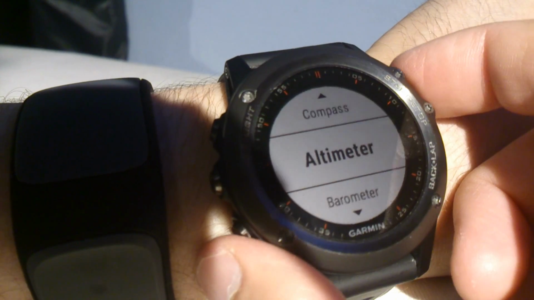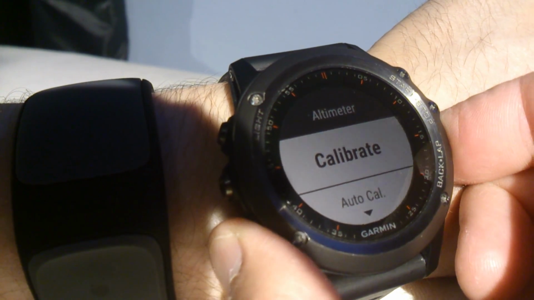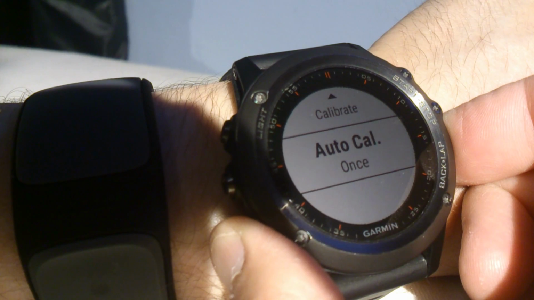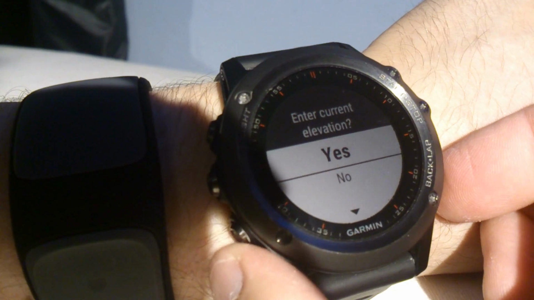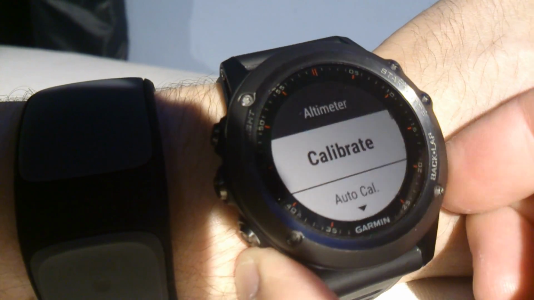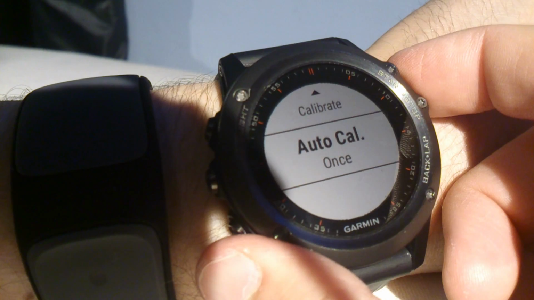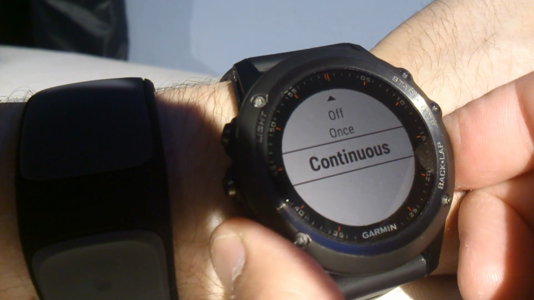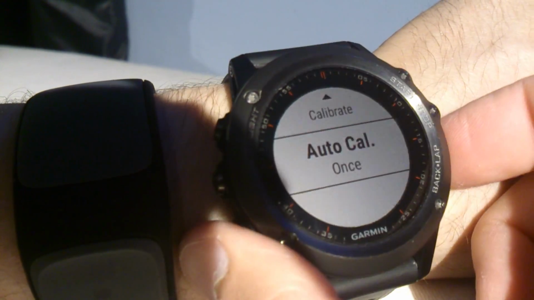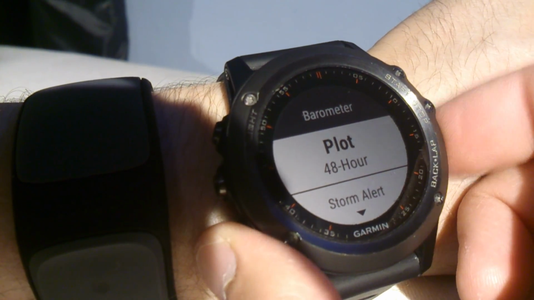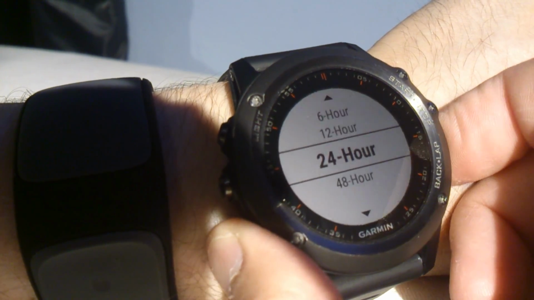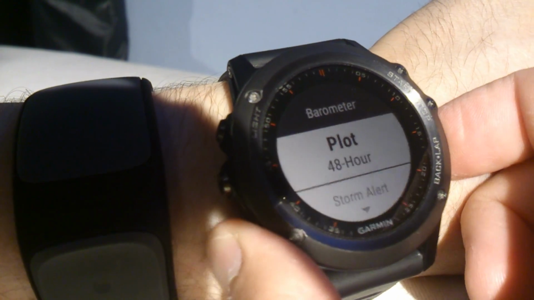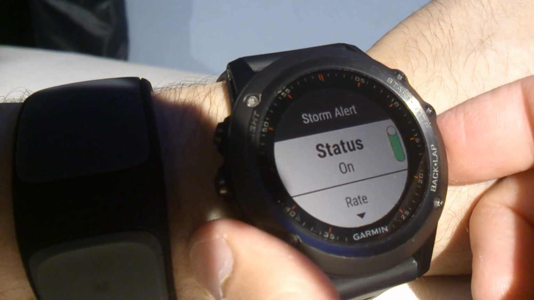This is for compass, for altimeter, what we have for altimeter, calibrate. I don't know current evaluation, it's better not to try. Some other settings for barometer: the duration of graph, you can choose different times from 6 to 48 hours, storm alert.